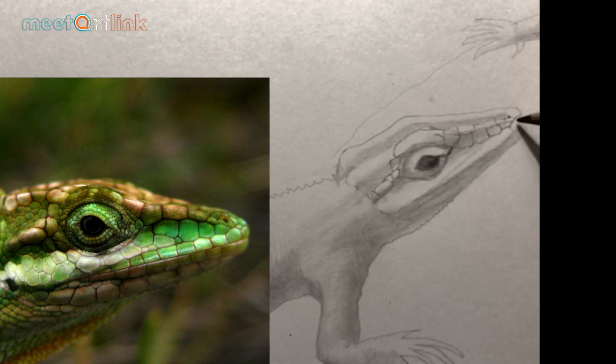For me, it's just nice to see how the structures just kind of fall into place.